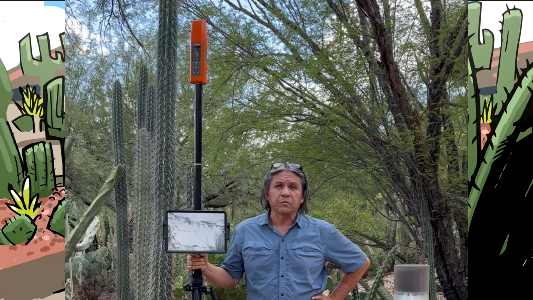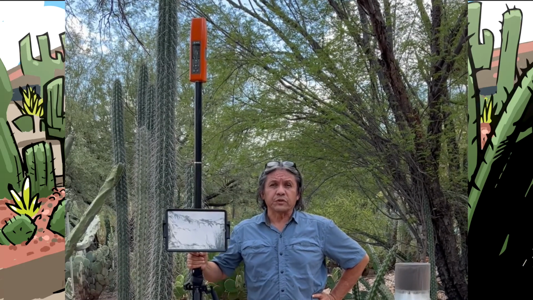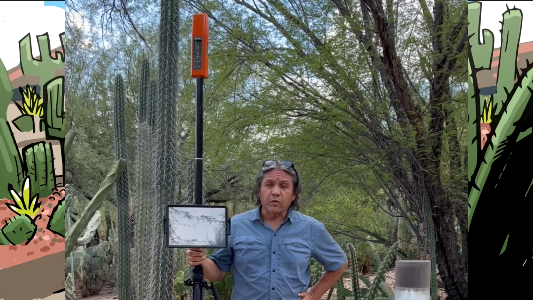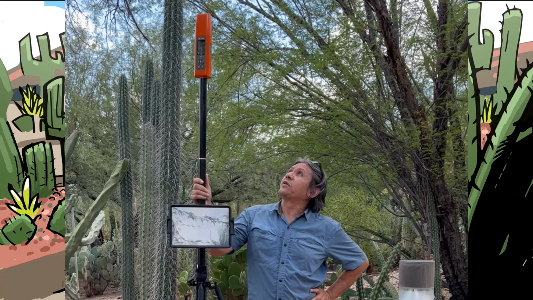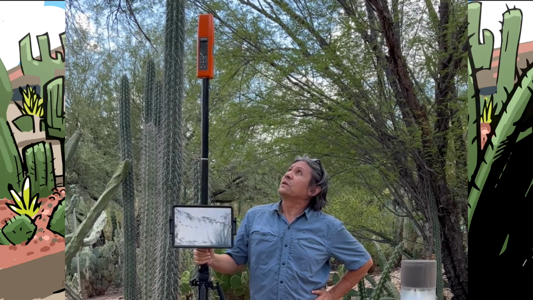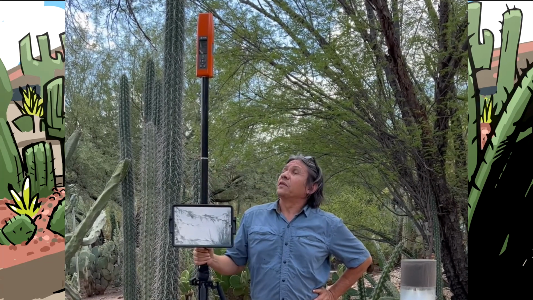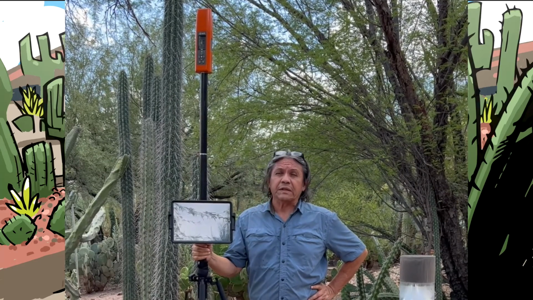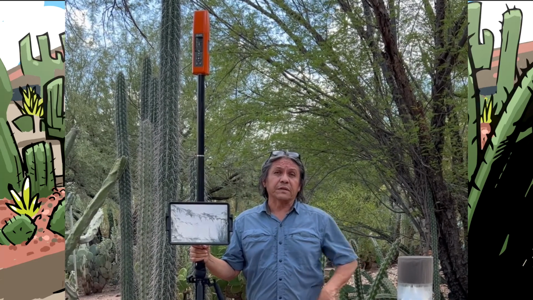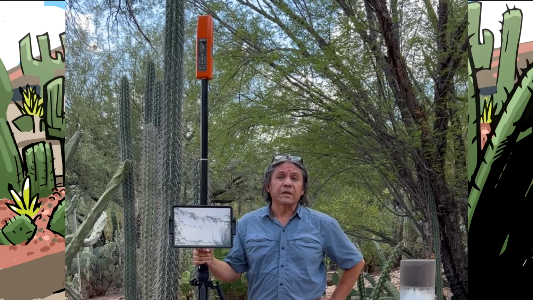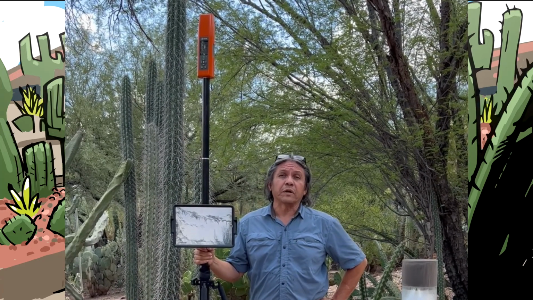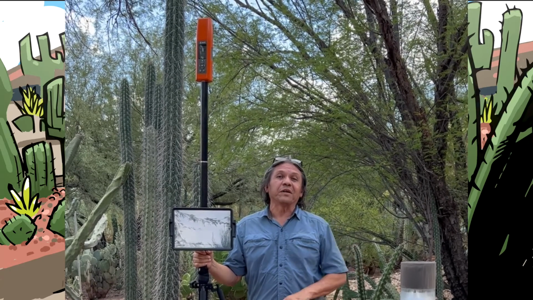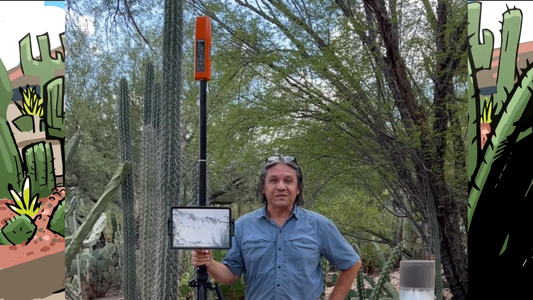We have gone with Topcon, we have gone with Trimble, Leica, and what we are using, and we are very happy using, is the Botanical Flex. It's a new GPS for us that is giving us all that accuracy, the sub-centimeter accuracy that we require in our mapping, and at a much more affordable price than any of the other GPSs that we're using.